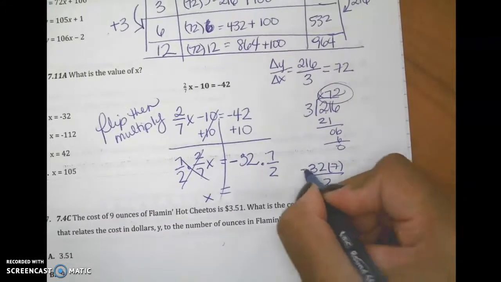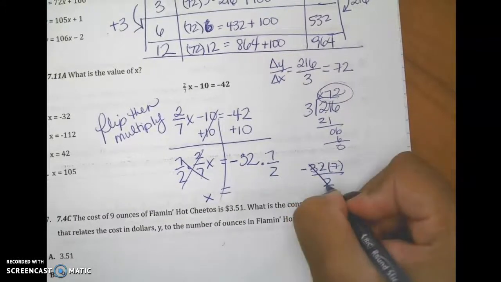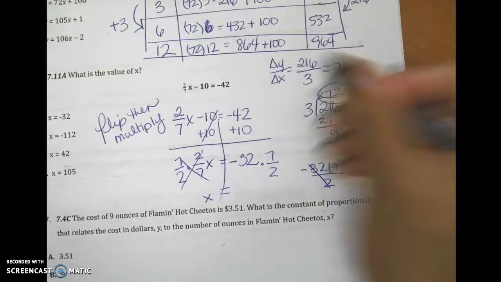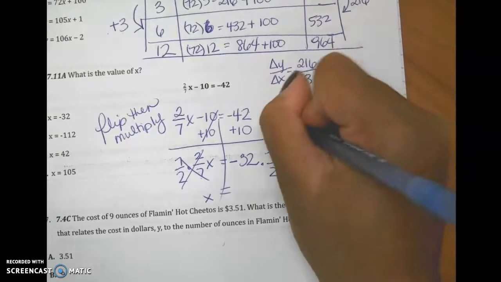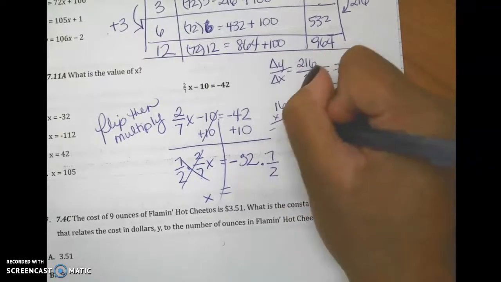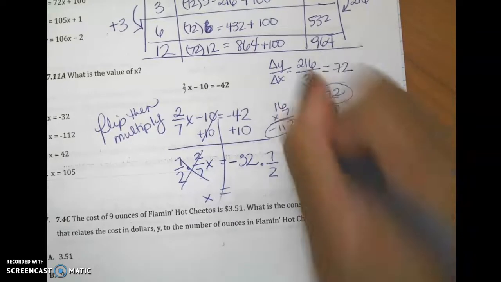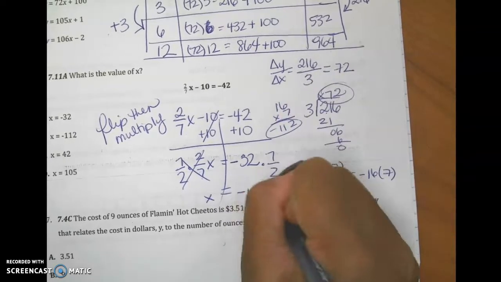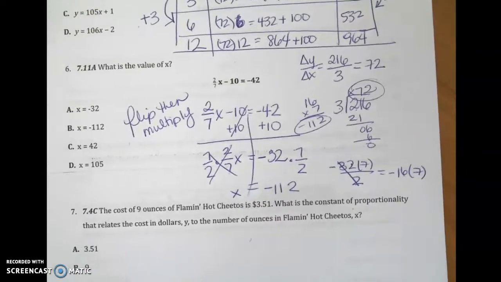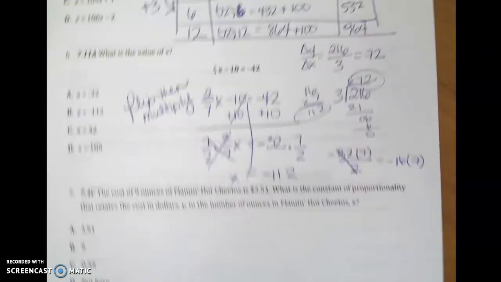I'm going to simplify by crossing this out. 32 divided by 2 is negative 16 times 7. 16 times 7, and it needs to be negative. 7 times 6 is 42. 7 times 1 plus 4 is 11. Bam. Negative 112. Okay, I wasn't supposed to give y'all that answer, but I was getting carried away.